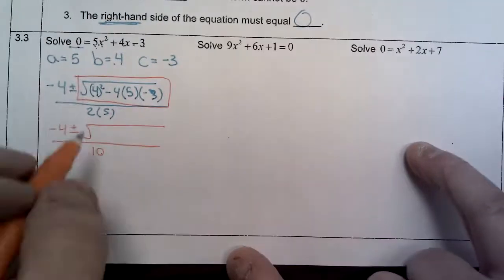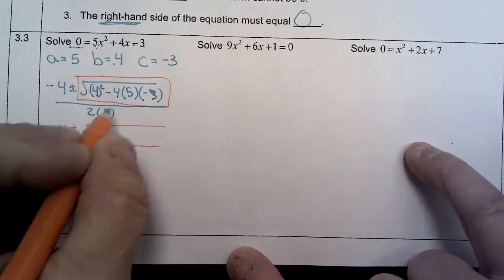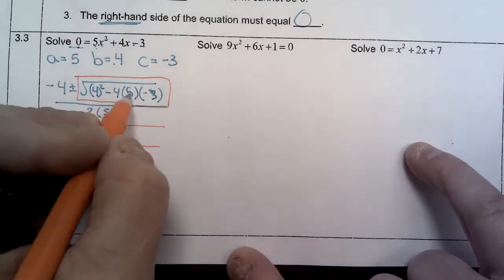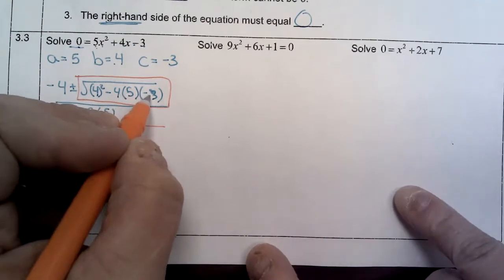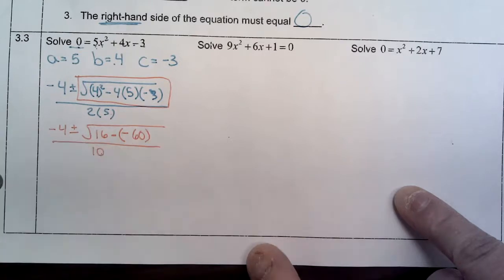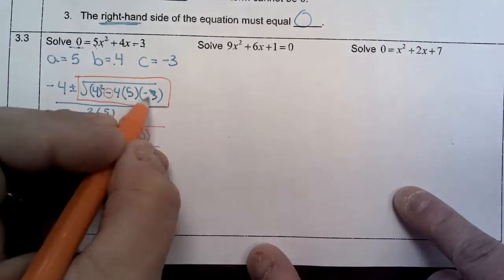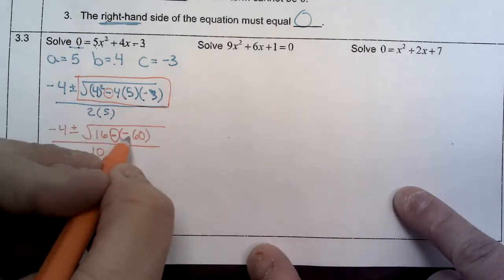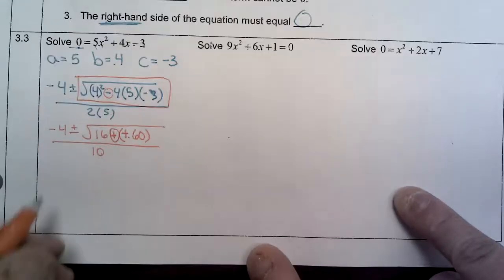You can go ahead and do that too. All right, so 4 squared, 4 times 4 is 16, minus 4 times 5 is 20, times negative 3 is negative 60. Pay close attention to those signs. That negative sign is right there, but when you multiply these three numbers, you get a negative number, so that makes this a plus 60.